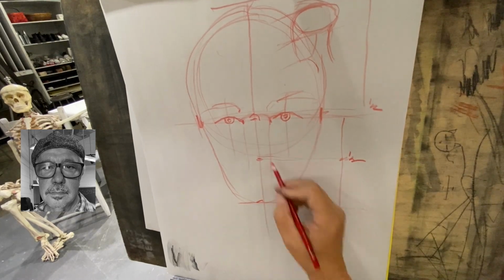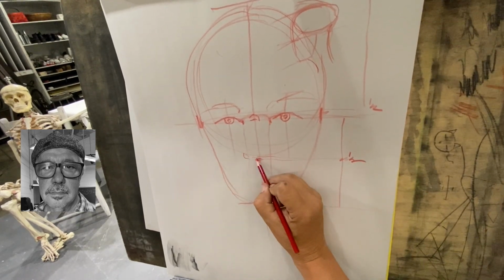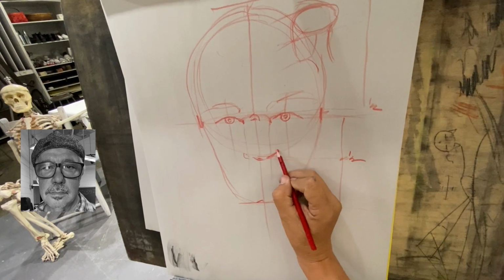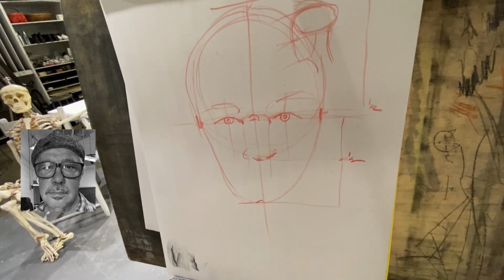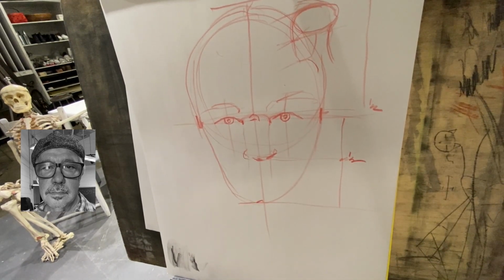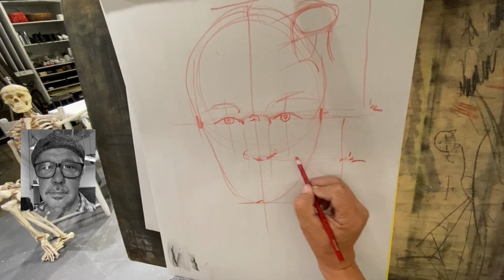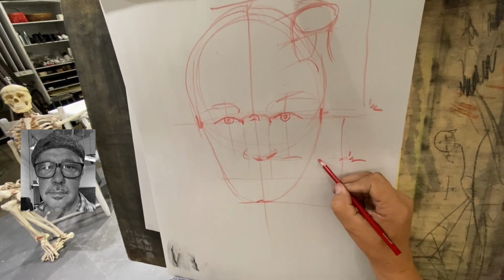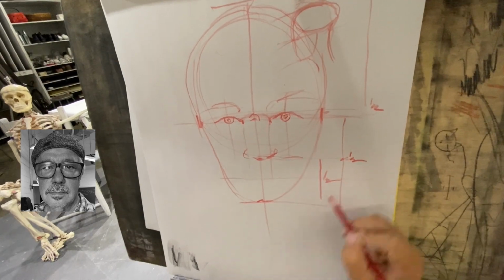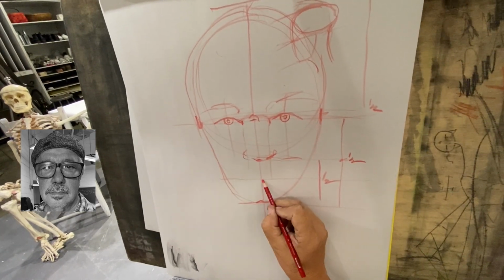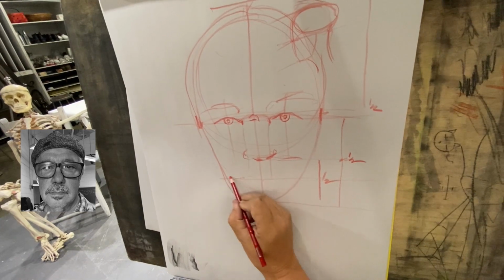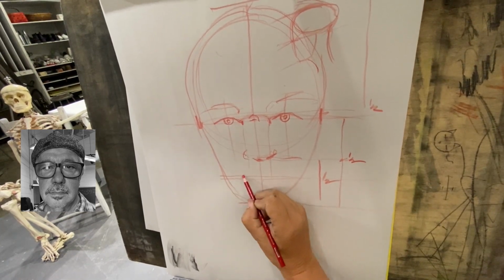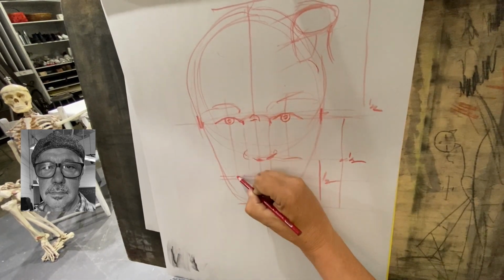When you bring a line down, your nose is either outside that or inside that. That's observation on your subject. And then halfway from here to here is the mouth. And then you find the size of the mouth.